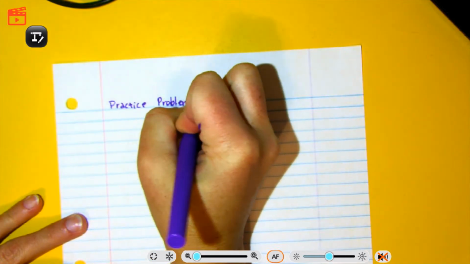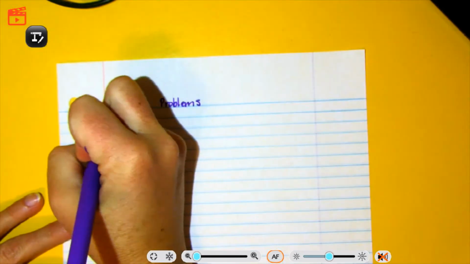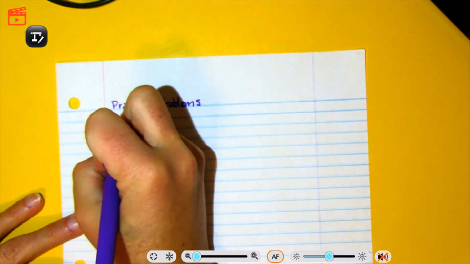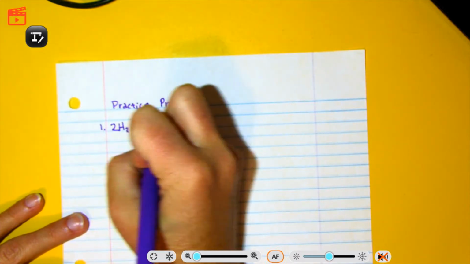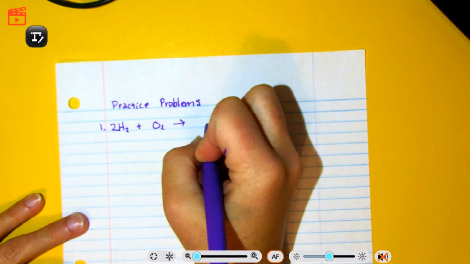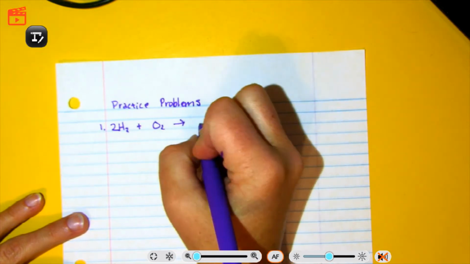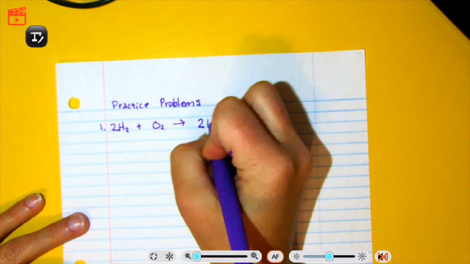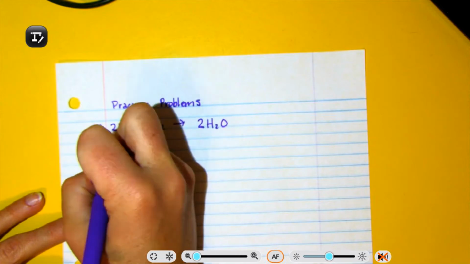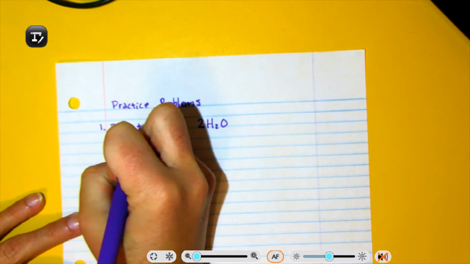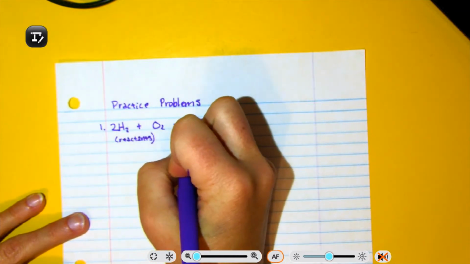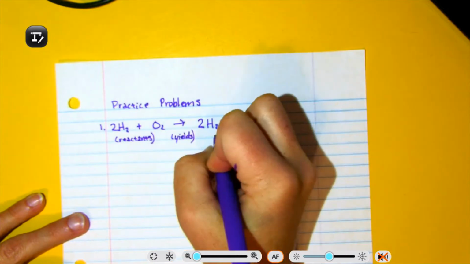Okay, so I'm going to title mine Practice Problems. All right, so number 1, I want everybody to write coefficient 2, and then H2 plus an O2 molecule yields, which is the arrow, coefficient of 2, H2O. All right, and we're going to label on here. These are the reactants on this side. This arrow means yields. And this on this side are the products.